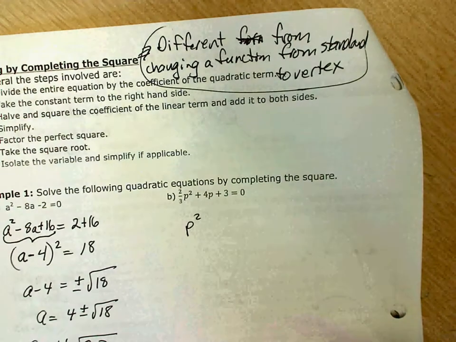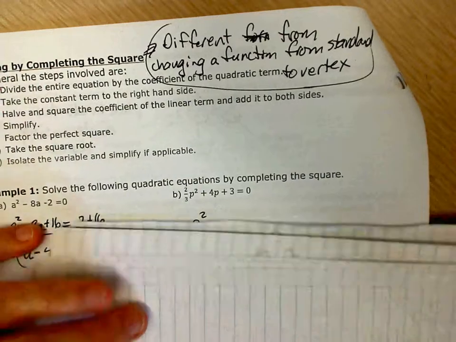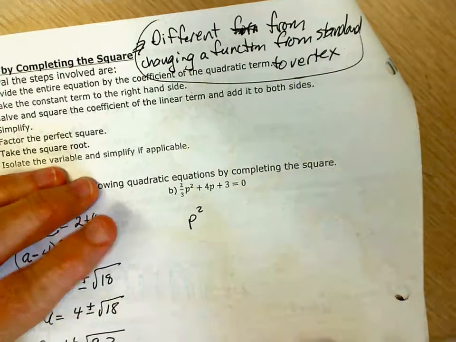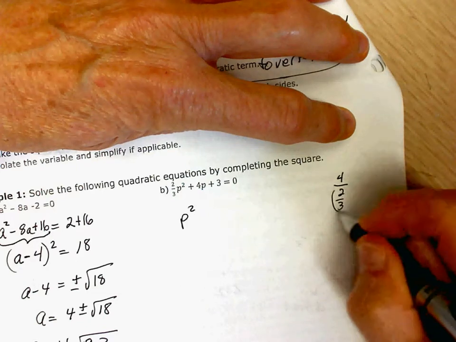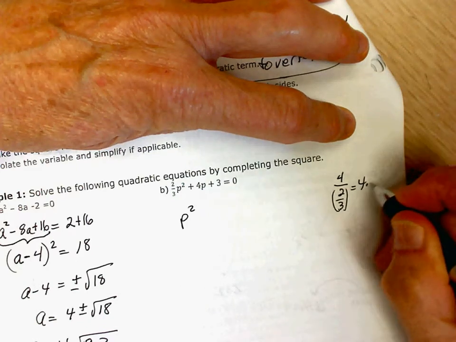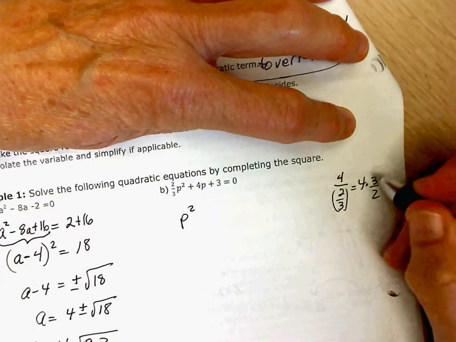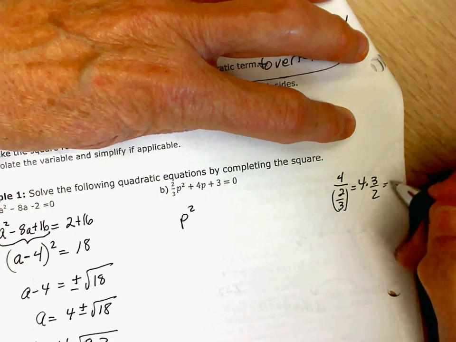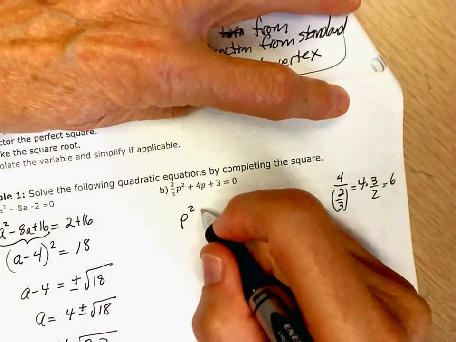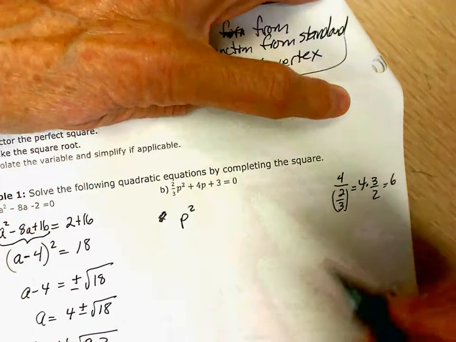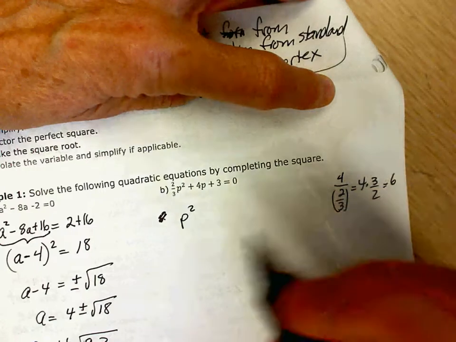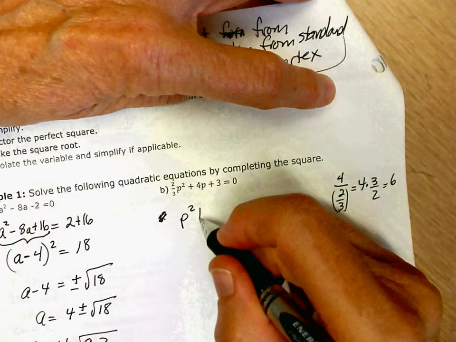Let's do our rough work off to the side. 4 divided by 2/3 is equal to 4 times 3 over 2, and that's going to be 12 over 2, which is 6. I forgot my 2/3, right? No. We're dividing by 2/3, so it disappeared. So this is going to be plus 6p.